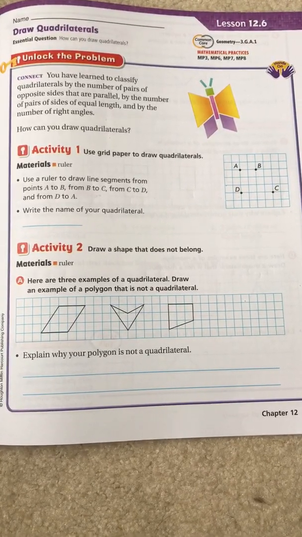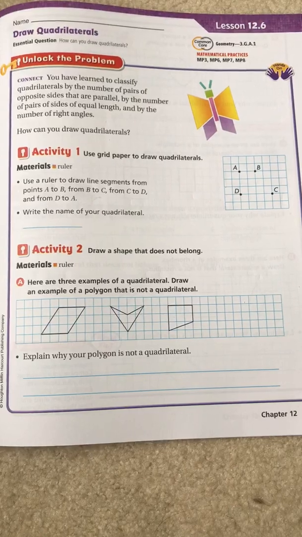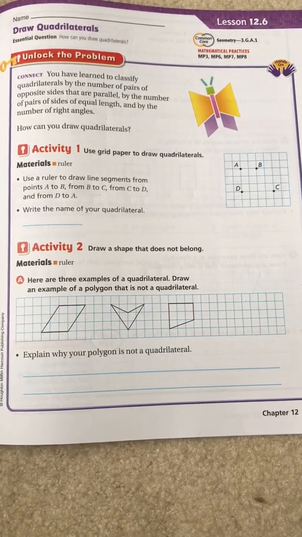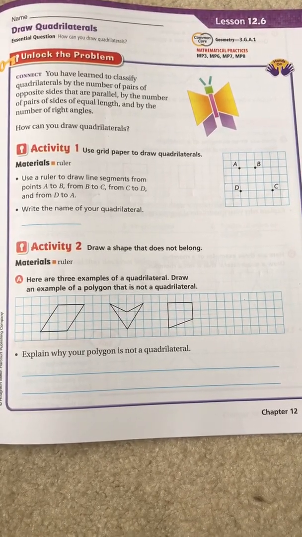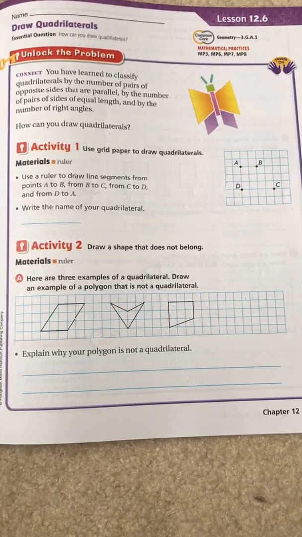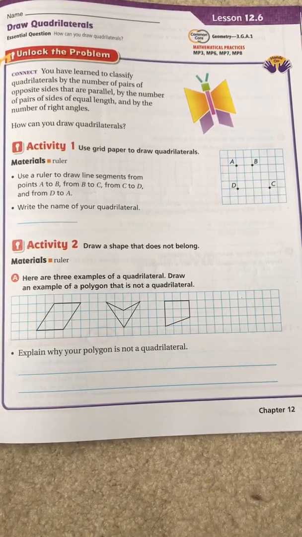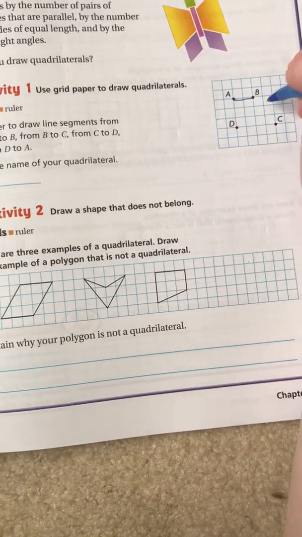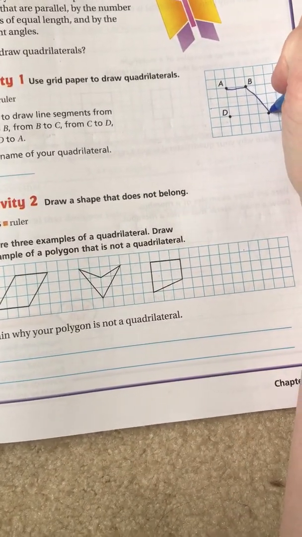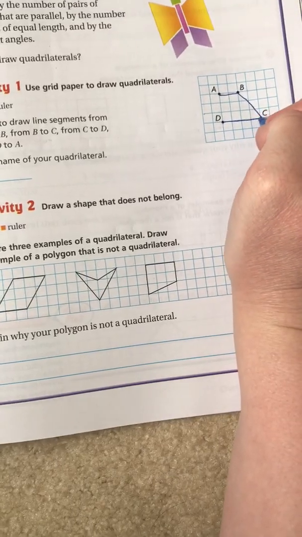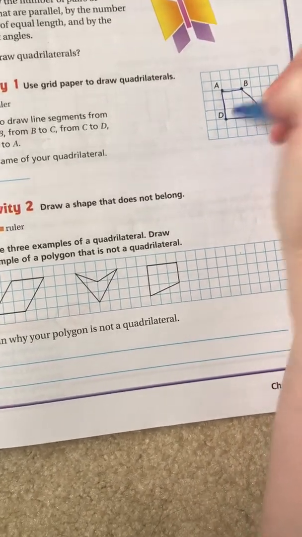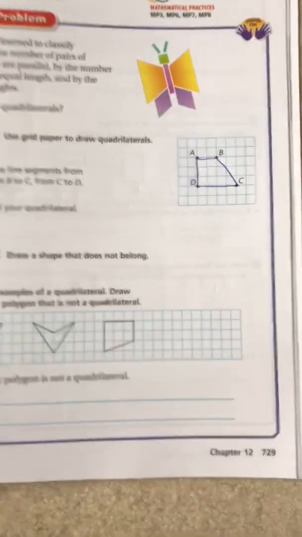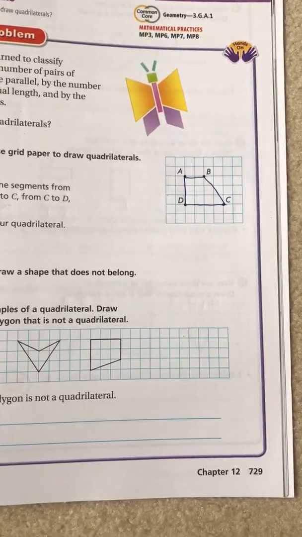This says use a ruler to draw line segments from points A to B, from B to C, from C to D, and from D to A. And then write the name of your quadrilateral. So let's connect our dots here. All right, so let's look at that shape. So obviously it's a quadrilateral.